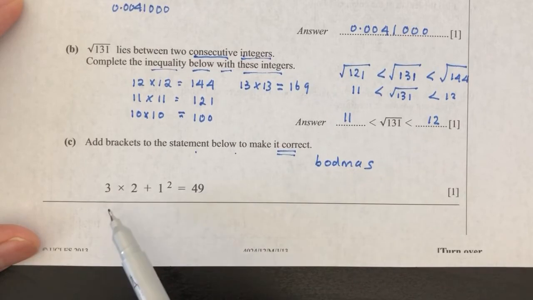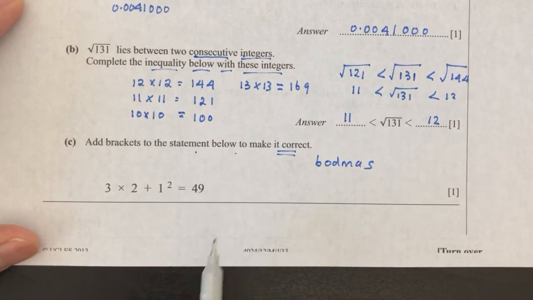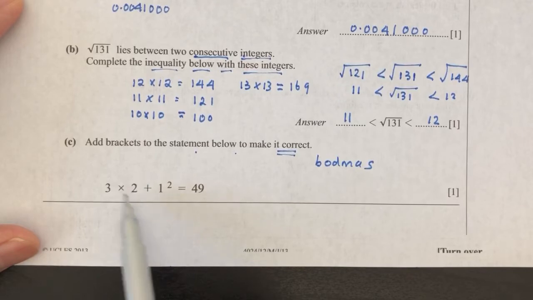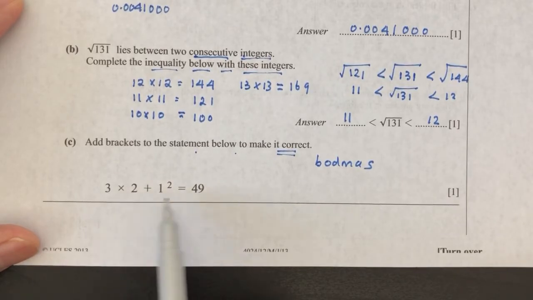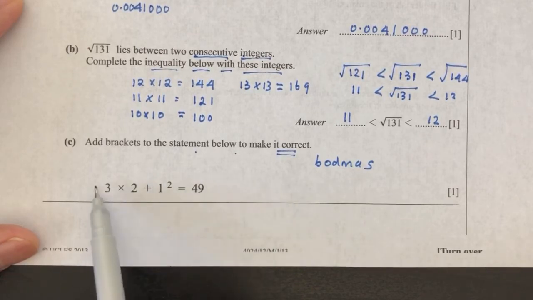So we can only do this by trial and error. We don't know exactly what's going to happen, so we have to try and see what can be done. So where can we add the bracket? If you add the bracket here, we will have 6 plus 1, which is 7, not good. If you add the bracket here, we will have 3 times 3, 9, so we have to add the bracket here, if that makes sense.